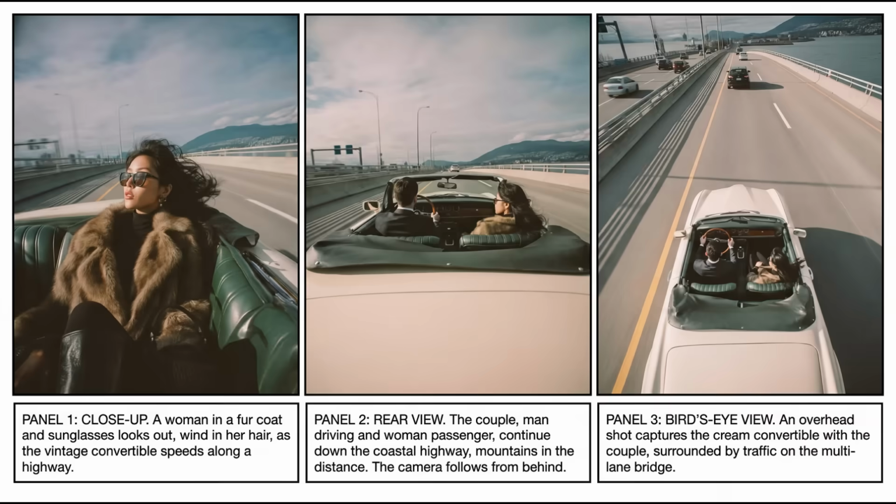Now the great thing about this is you can storyboard this and use an image to video model to bring this scene to life, making sure that all details in the scene are kept the same.